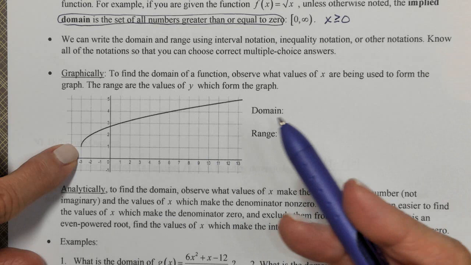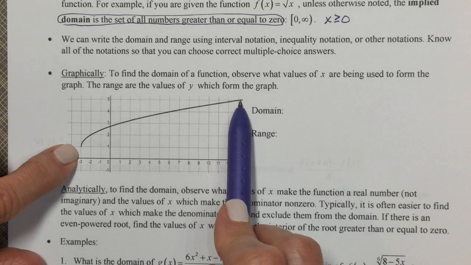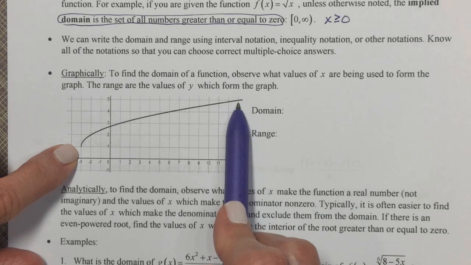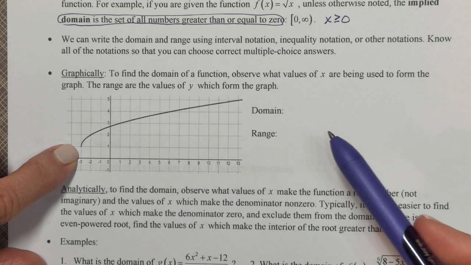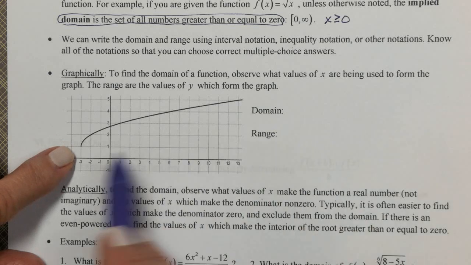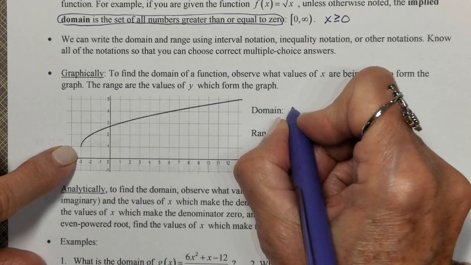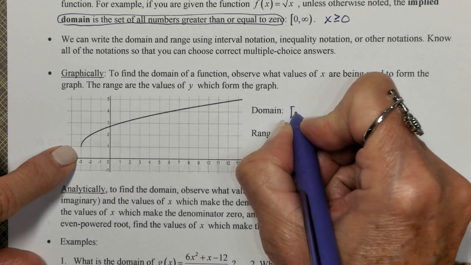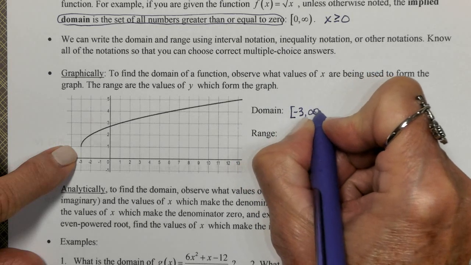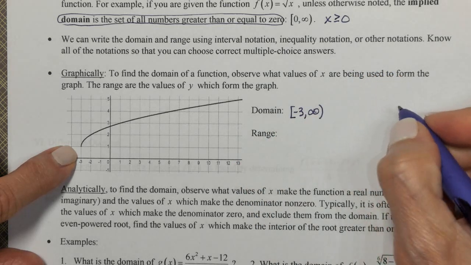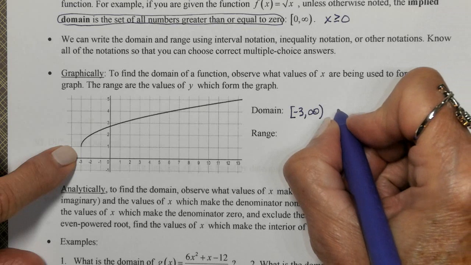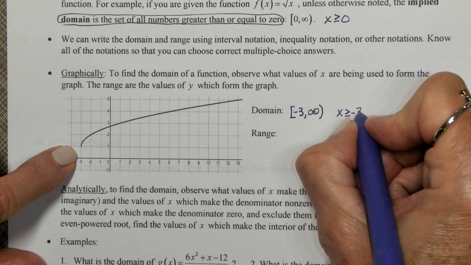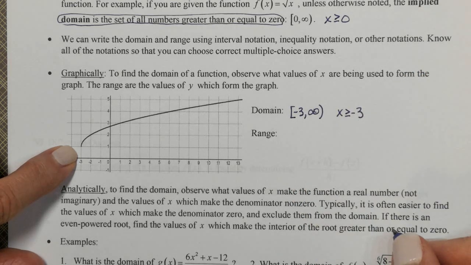Does that mean that it ends there? No. This is implied to continue. You're not going to see arrows, but they are implied. All right? So the domain here would be, we can do it in interval notation, -3 to infinity. We could do it in inequality notation, x is greater than or equal to -3. Or we could say it verbally. X is the set of all numbers that is greater than or equal to -3.